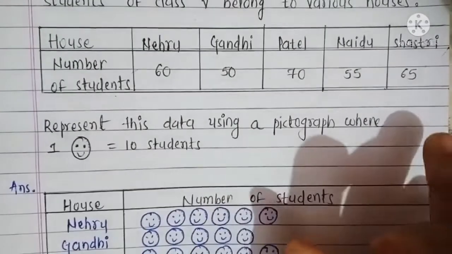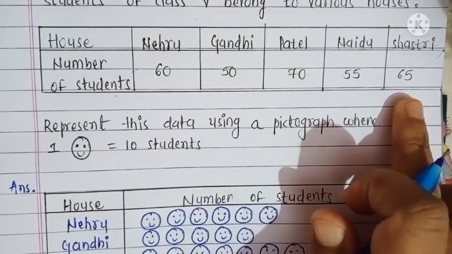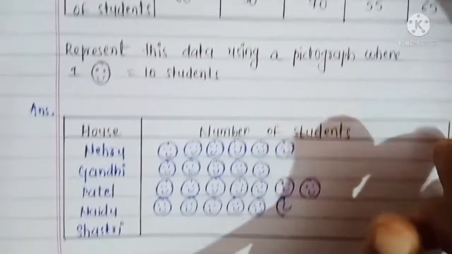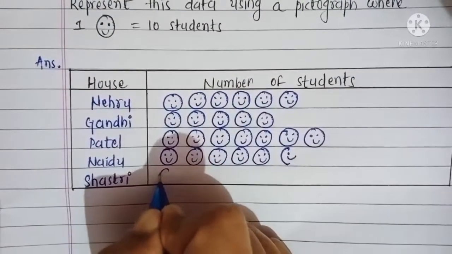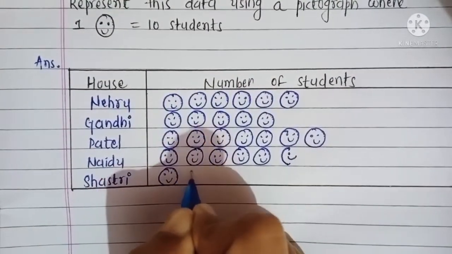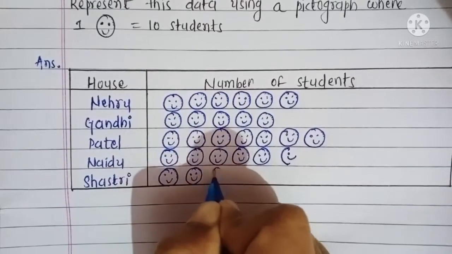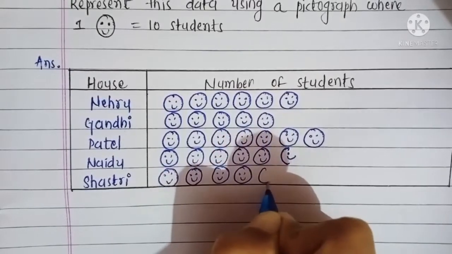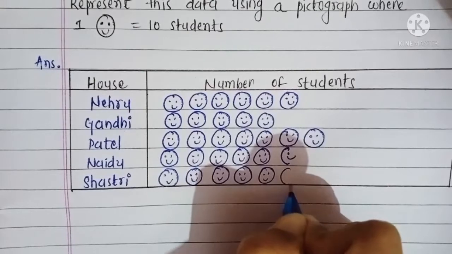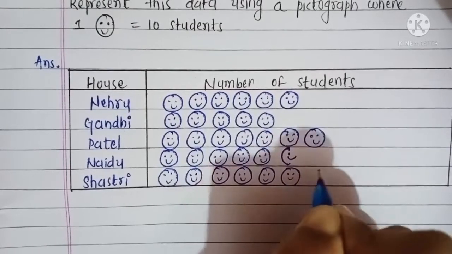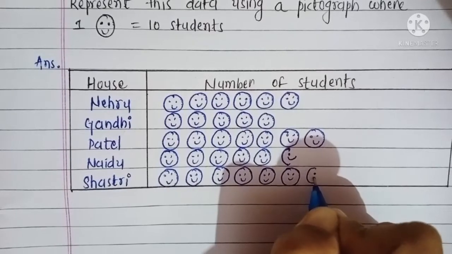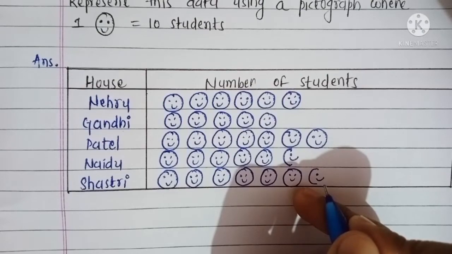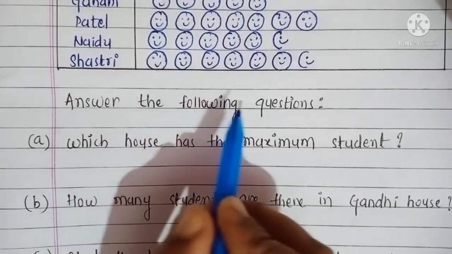At last, number of students in Shastri is 65. So we drew 6 smileys for 60 and a half smiley for 5 students. This is the pictograph of given information. Now answer the following questions.